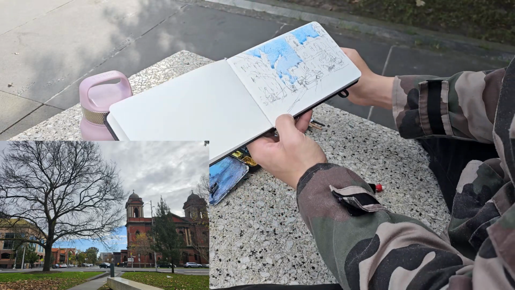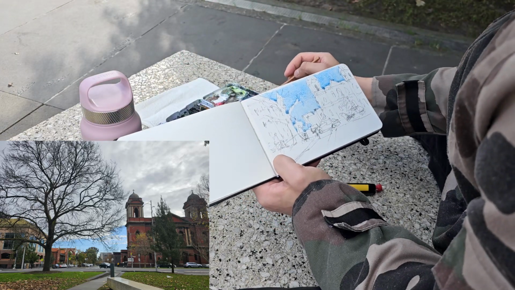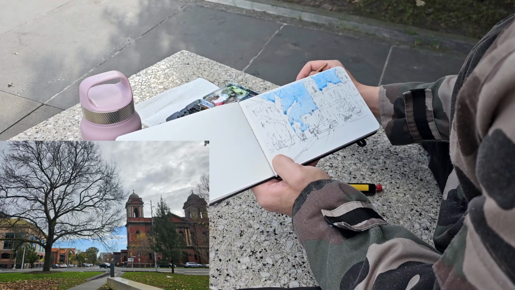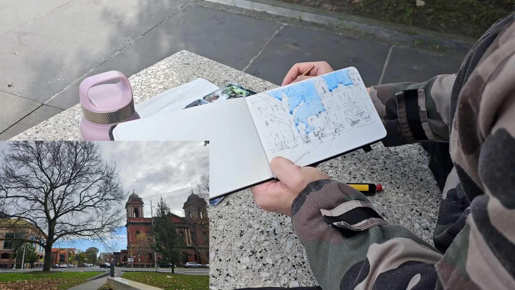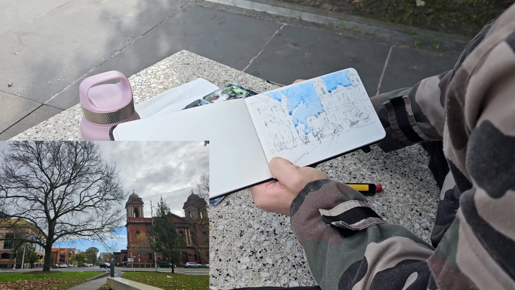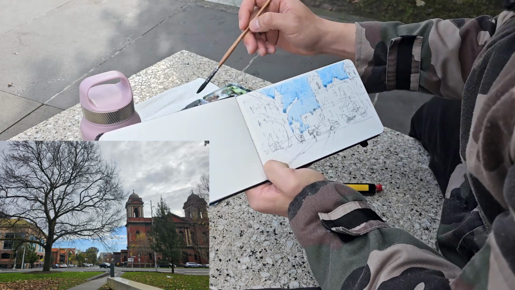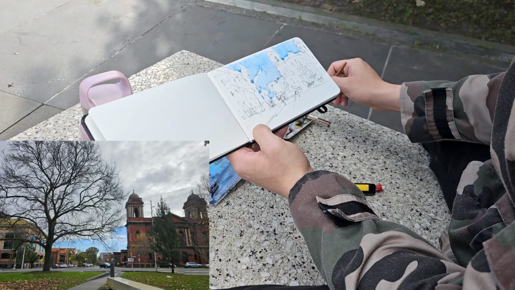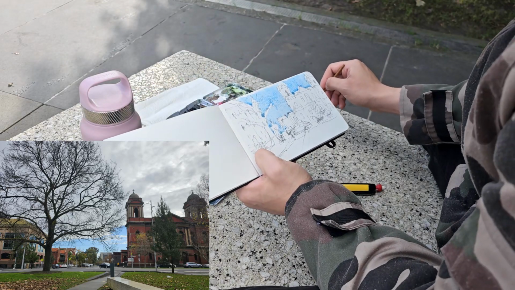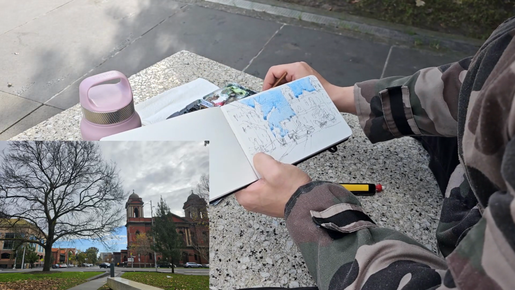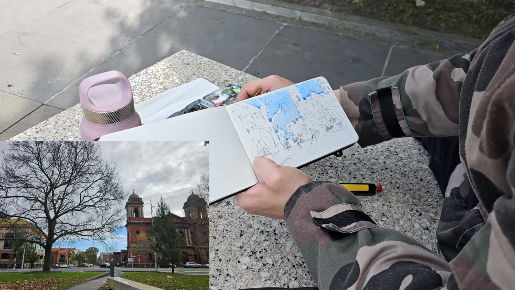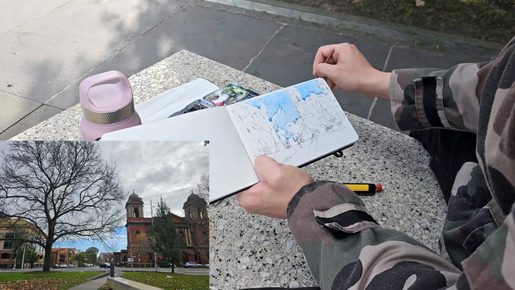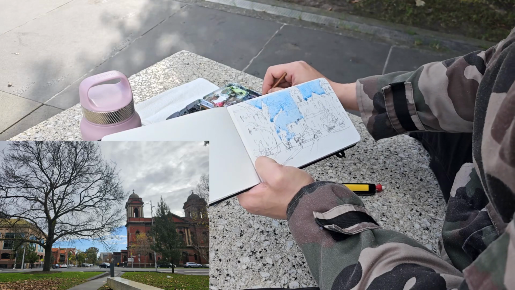Buildings wise, I'm going to be using a little bit of, let's have a look here. I've got a bit of yellow ochre somewhere on the palette. Here it is, in the corner. A little bit of yellow ochre in the corner of the palette. And I'll mix that in with an English red. Or if you've got any kind of red, that's fine, just to dull it down a touch.